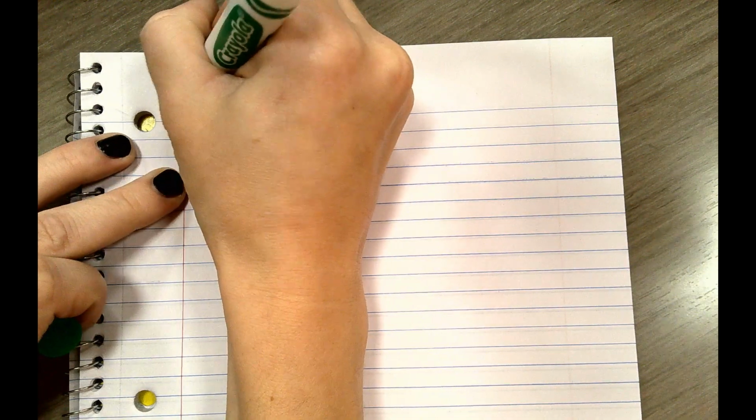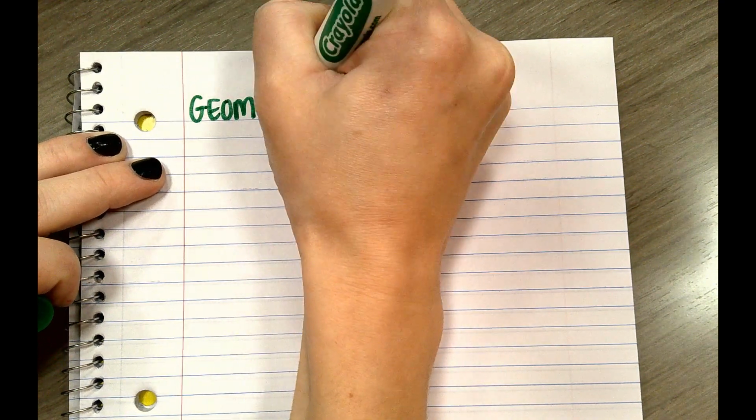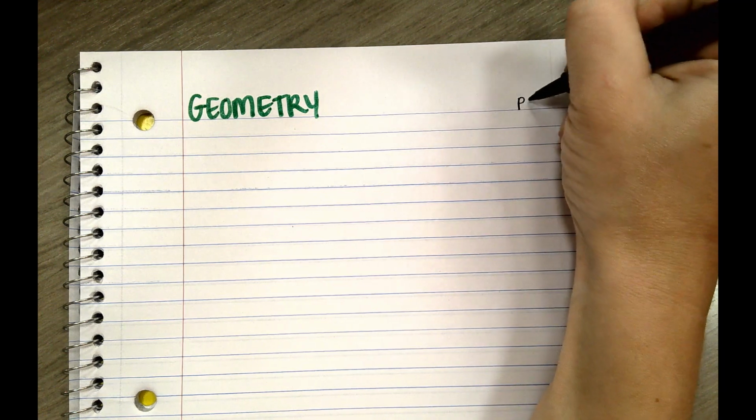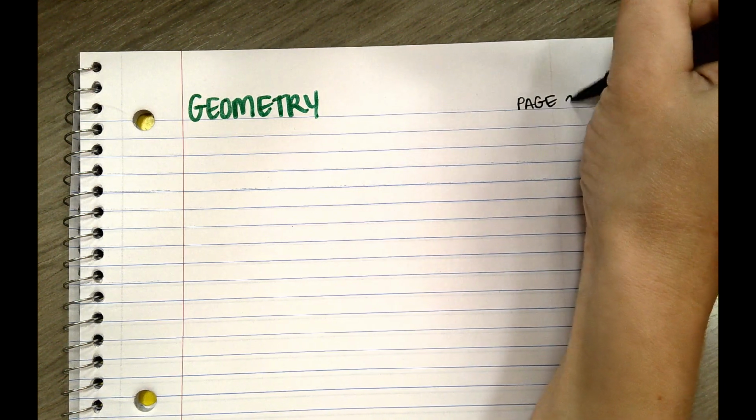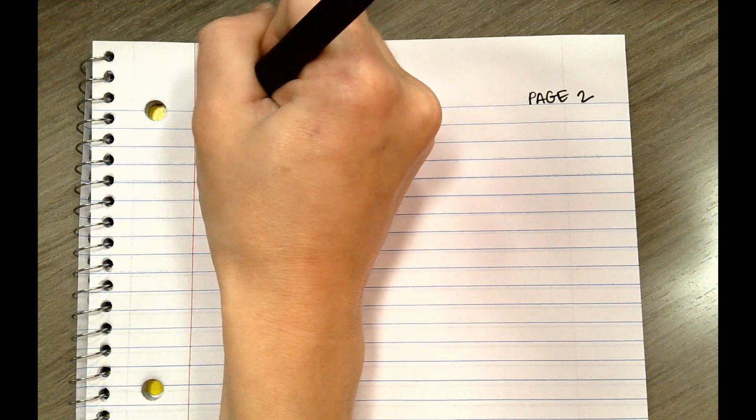All right, we are back from our break, and we are going to write a few more notes. So I'm going to start by titling my page Geometry. And this is 2 for me. 17 notes continued.